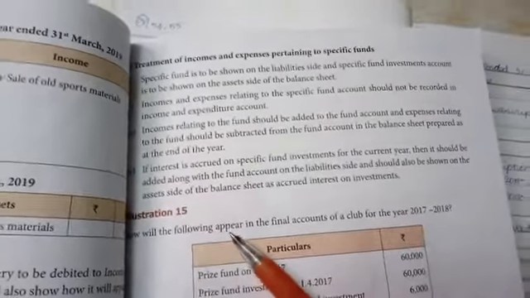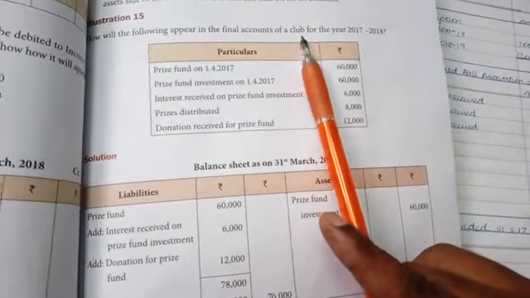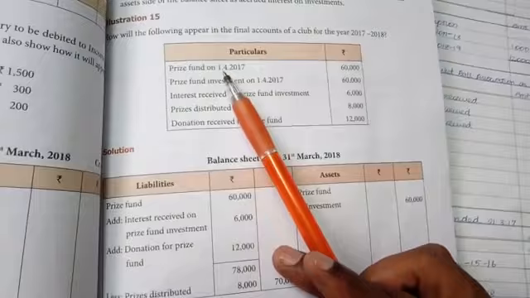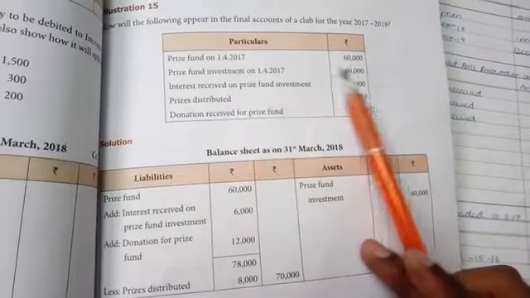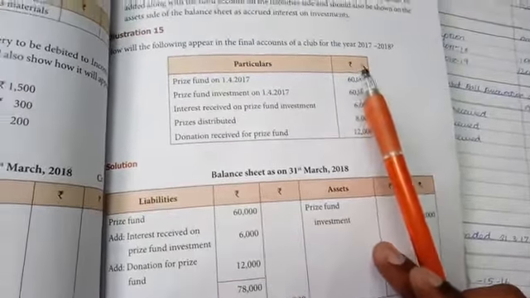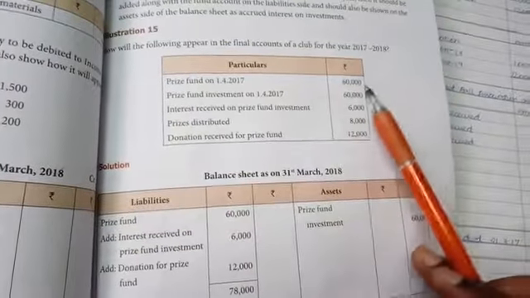See illustration number 15. How will the following appear in the final account of the club for the year 2017-18? Prize fund. Now we collect some amount for prize fund. Opening balance 60,000. This prize fund is invested in some other form of investment. Prize fund investment 60,000.